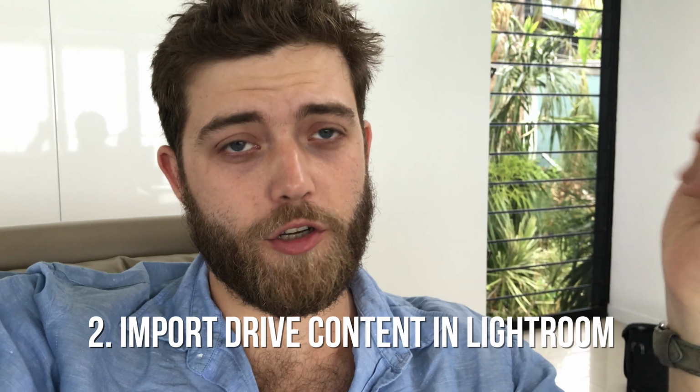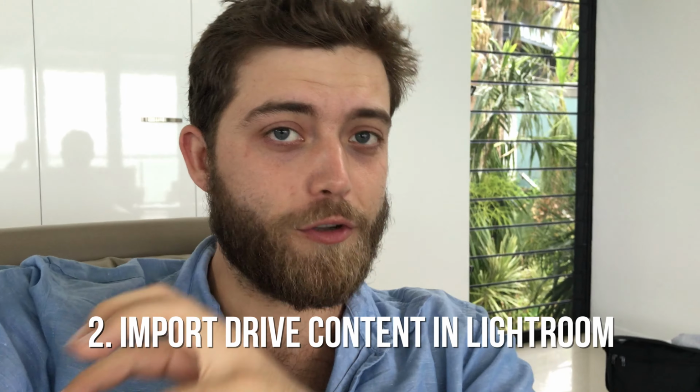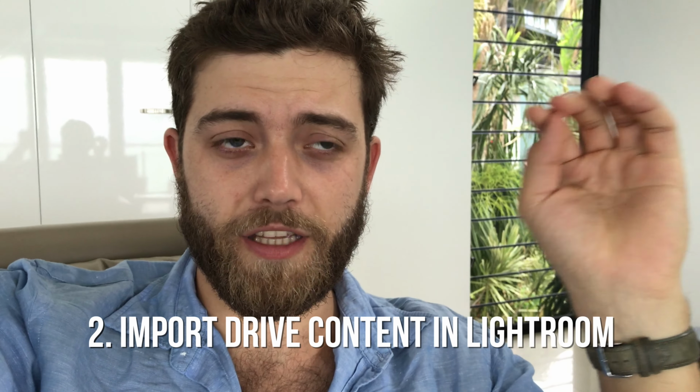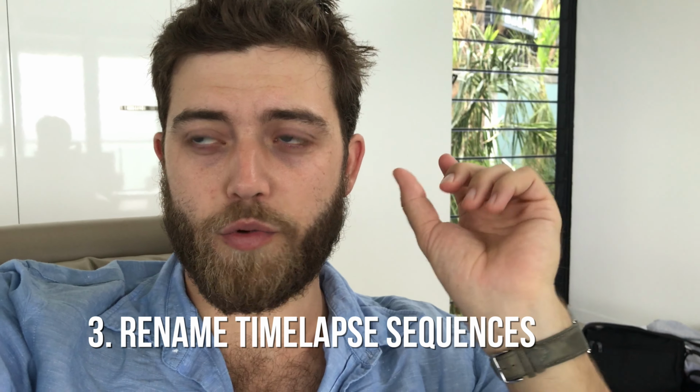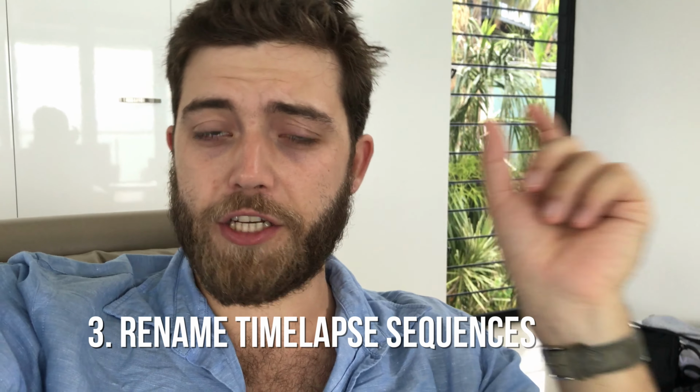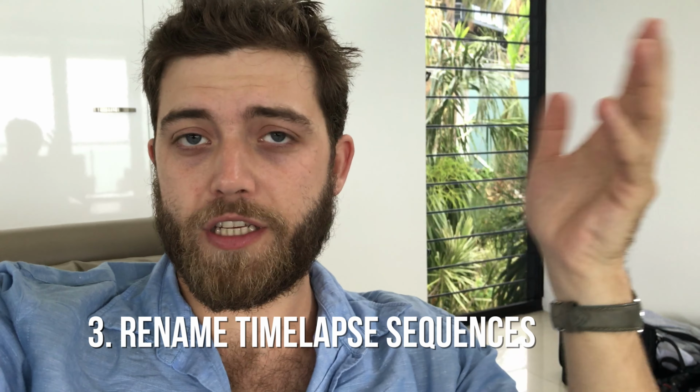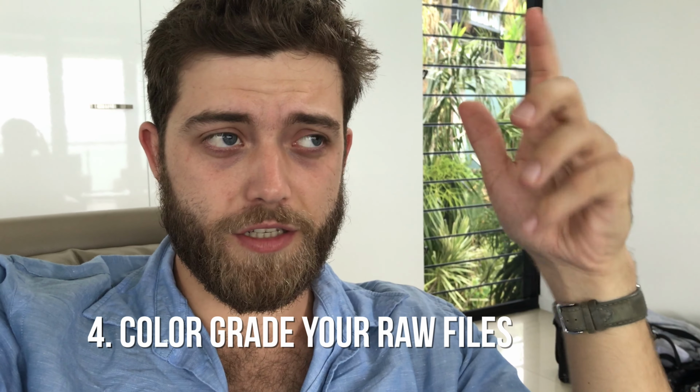Step 2, open up Lightroom or Adobe Bridge and import that folder into that catalog. The catalog is where you keep and organize all your photos and where you rename your sequences. Then step 3, you rename all your sequences with the date, location, and the shot that the shot is, obviously. Step 4, I'm probably going to mess up the numbers, but I apologize in advance. Step 4, you color grade your sequences to your liking.